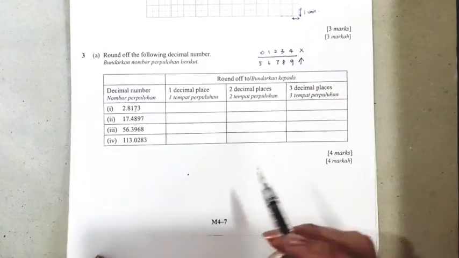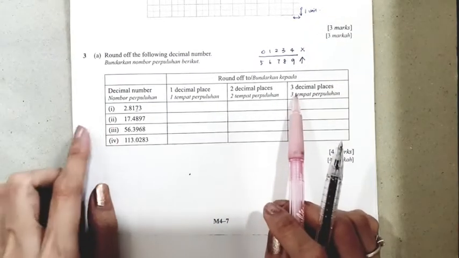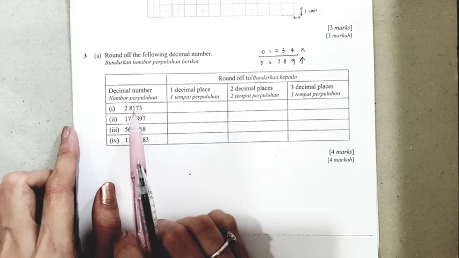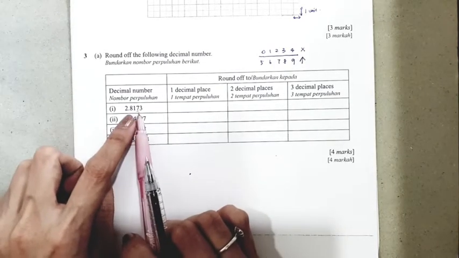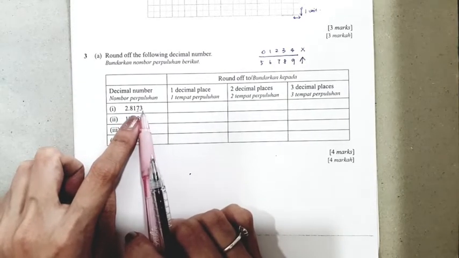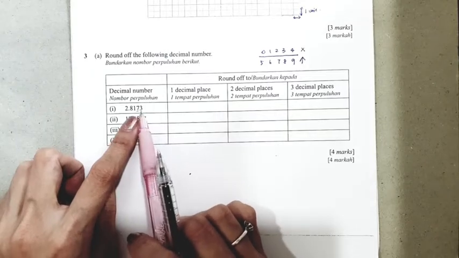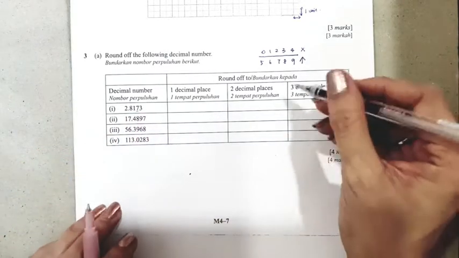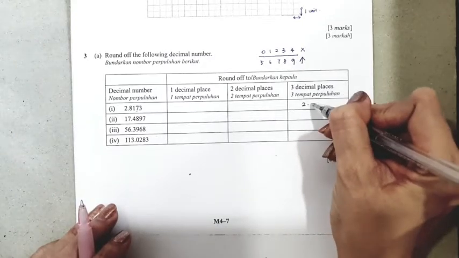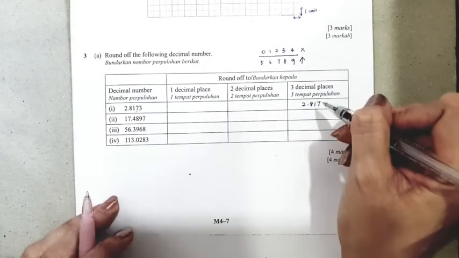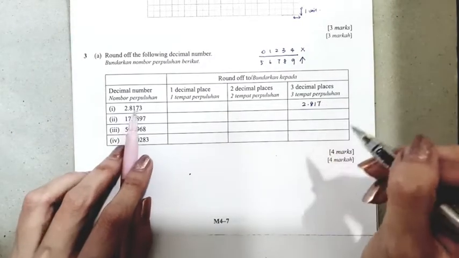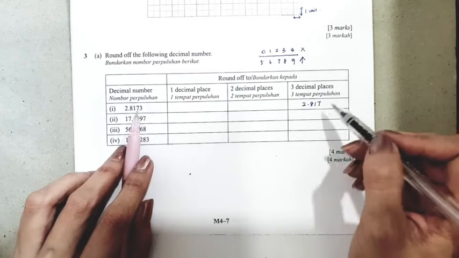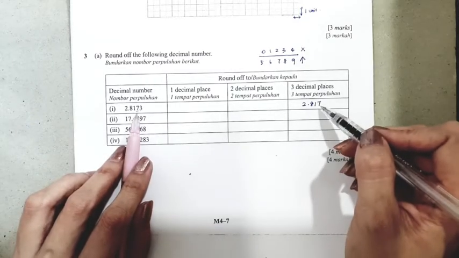Okay? So in this case, the third decimal place, we look at 1, 2, 3, starting from the decimal point. So this is the third decimal place. The fourth one has to be gotten rid of. Before we get rid of it, check. Should we round up? No need. So we just take it away by writing the 3 decimal places only without carrying forward any number to the 7.